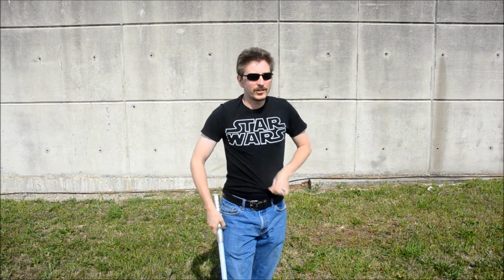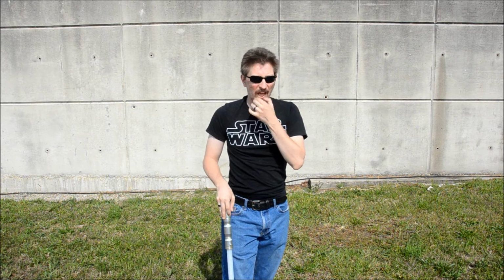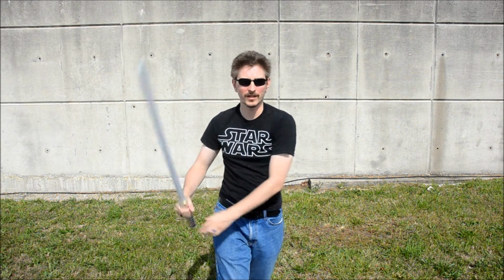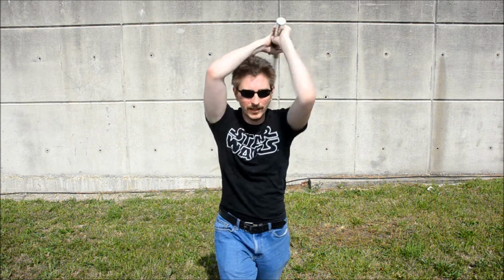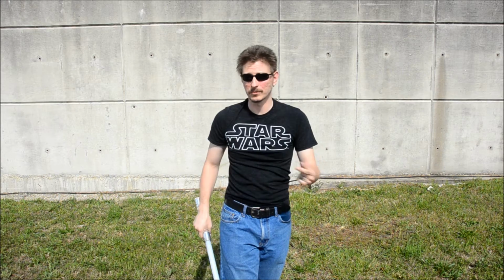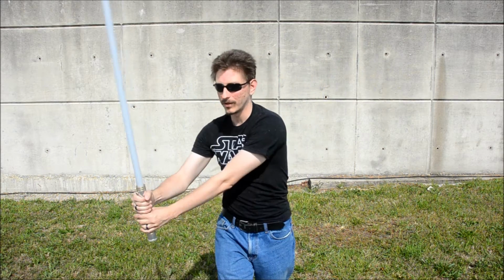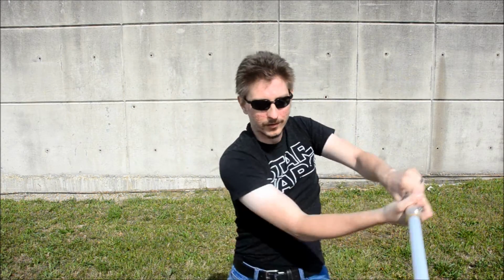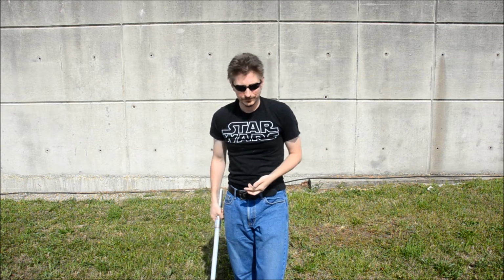You'll see this a lot used in combinations and counterattacks. A lot of people, instead of going for that straight blade to blade block, will actually use deflection blocks to create openings for strikes. This is really good for choreography because it keeps the pace moving. It's not block, strike, block, strike, block, strike. It leads to very fast-paced blocking and strikes.